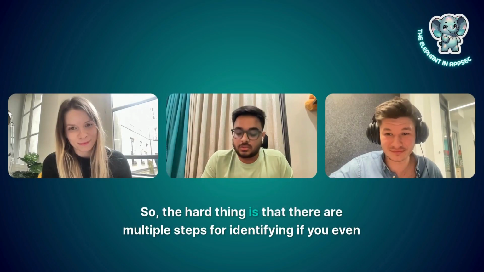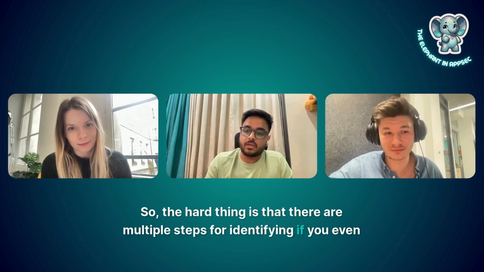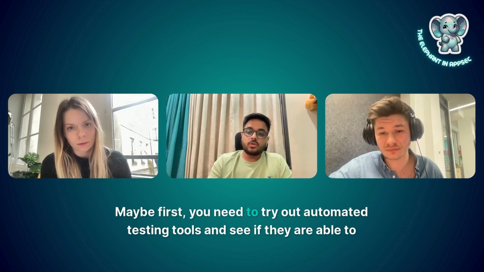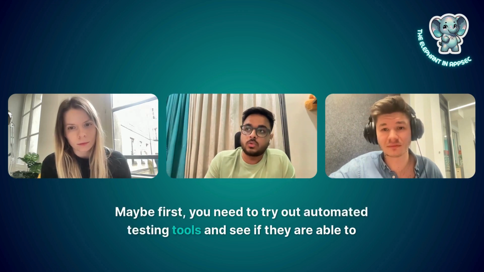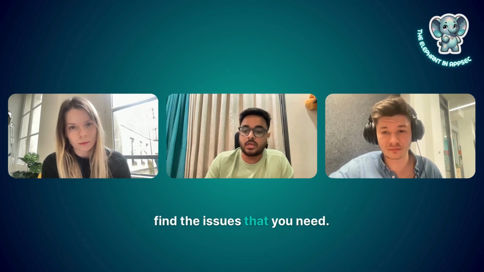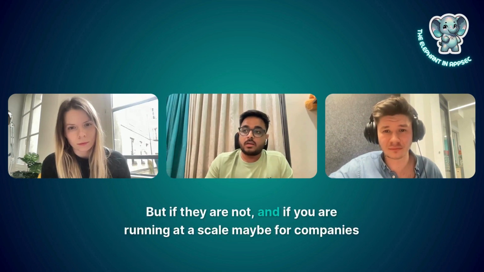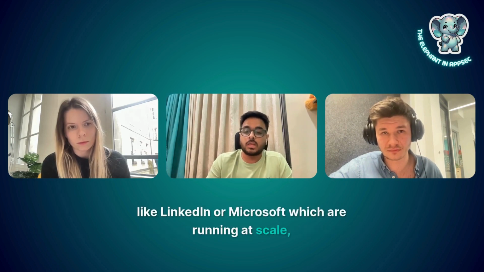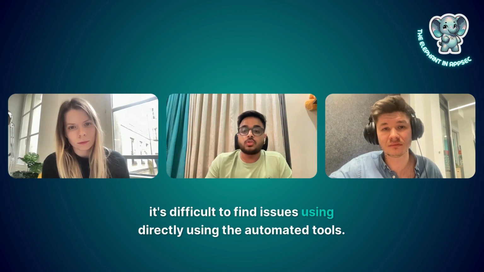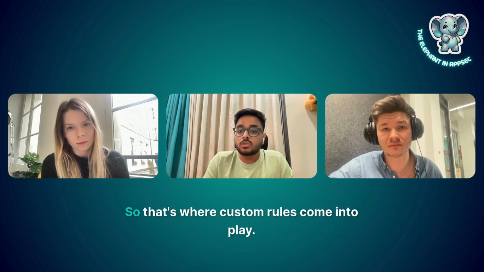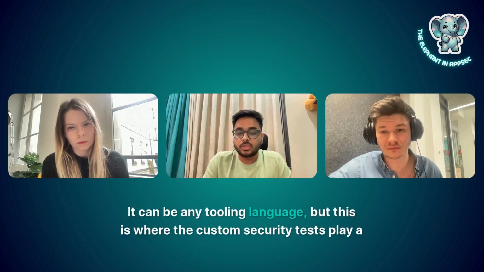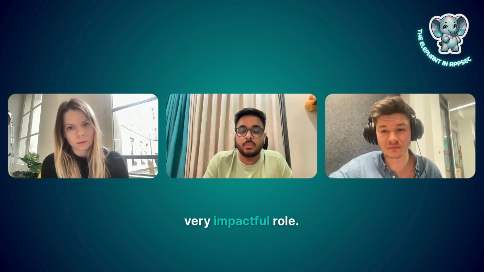So the hard thing is, there are multiple steps for identifying if you even need custom security tests or not. Maybe first you need to try out automated testing tools and see if they are able to find the issues that you need. But if they are not, and if you are running at a scale, maybe for companies like LinkedIn or Microsoft, it's difficult to find issues directly using the automated tools. So that's where custom rules come into place. It can be any tooling language, but this is where the custom security tests play a very impactful role.